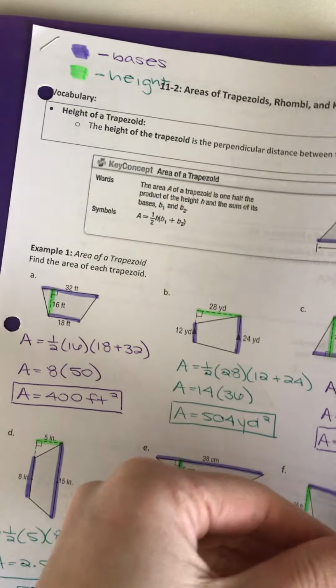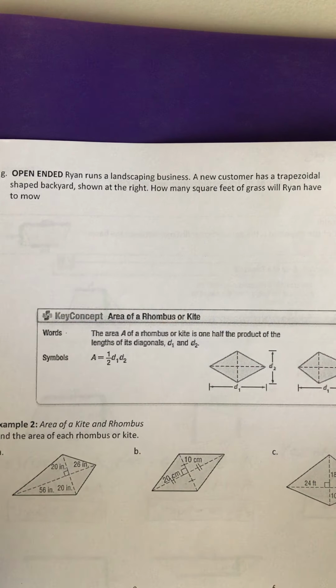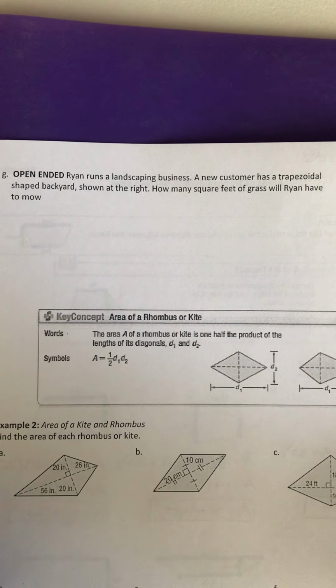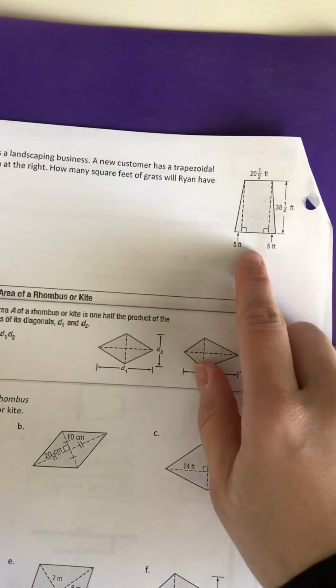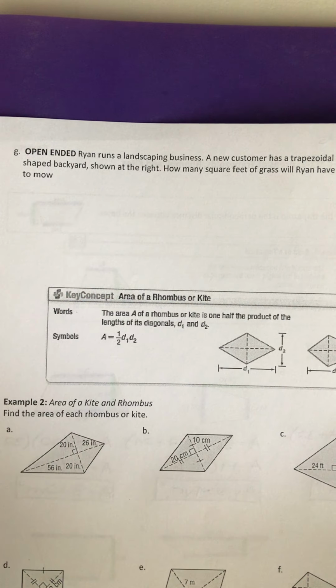Flipping over to the next page, we have a little bit of a challenge problem. Ryan runs a landscaping business. A new customer has a trapezoidal shaped backyard shown on the right over here. This is his backyard. How many square feet of grass will Ryan have to mow?